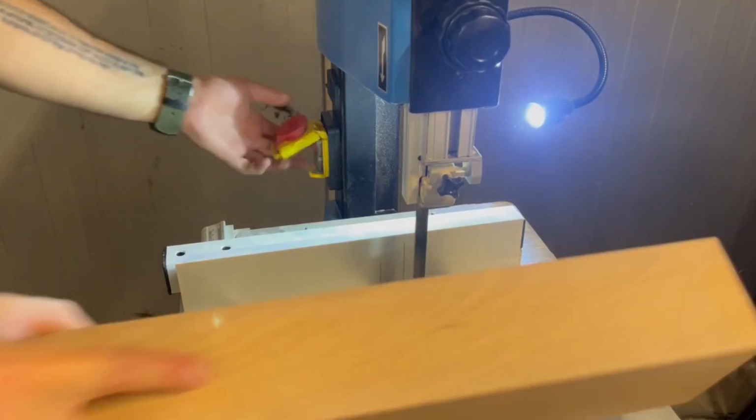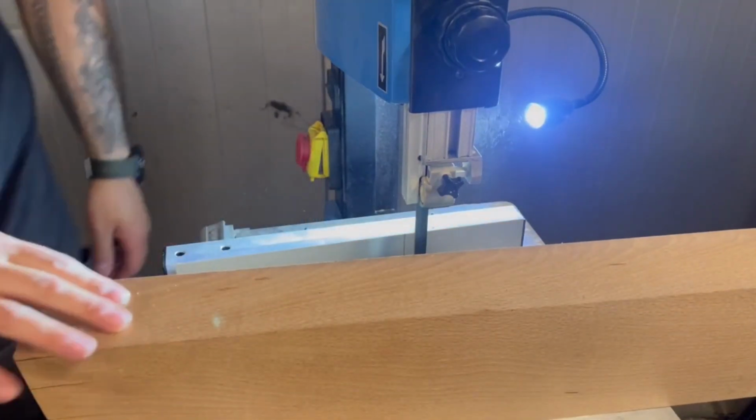And now that we have a neat piece of oak, it's time to head back to the bandsaw for some additional resawing.